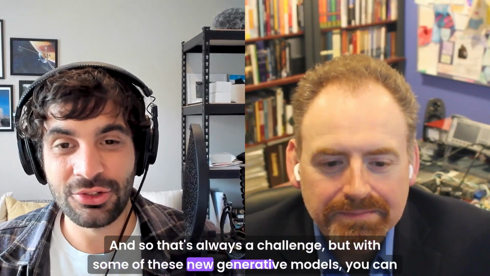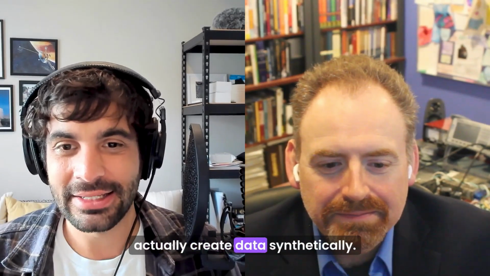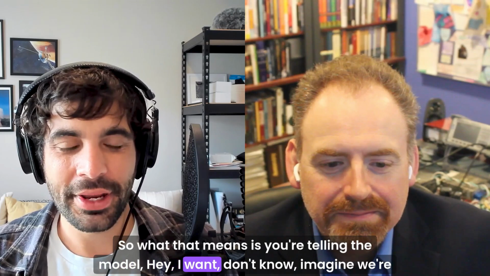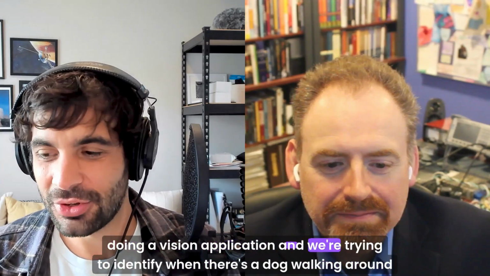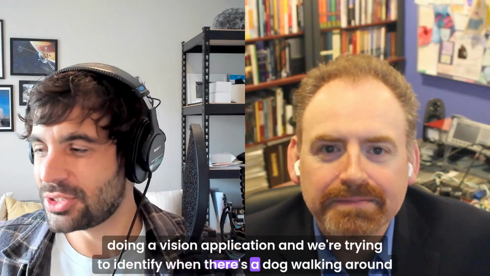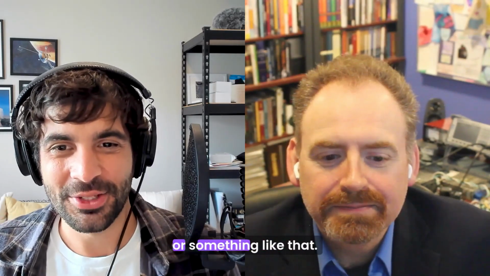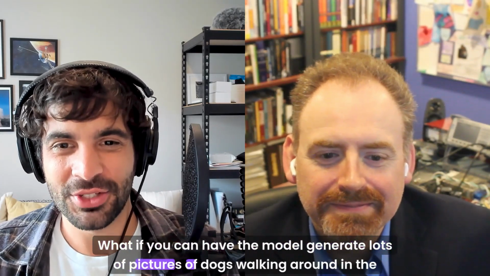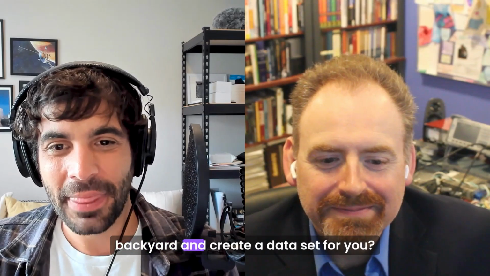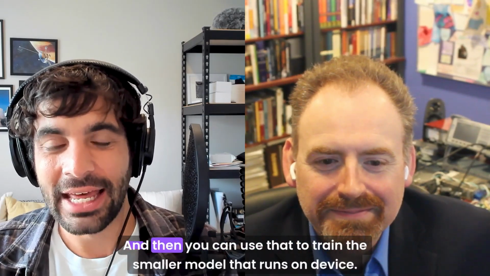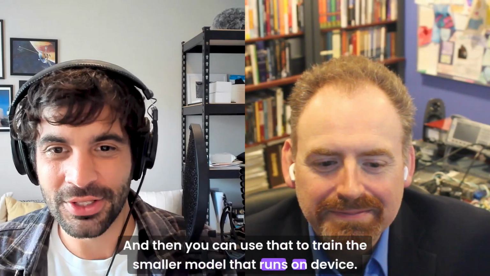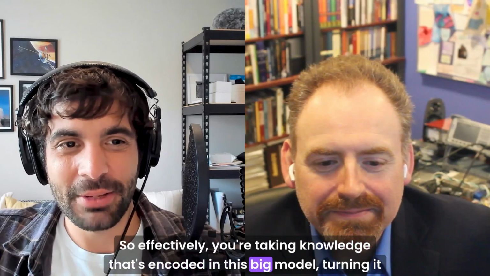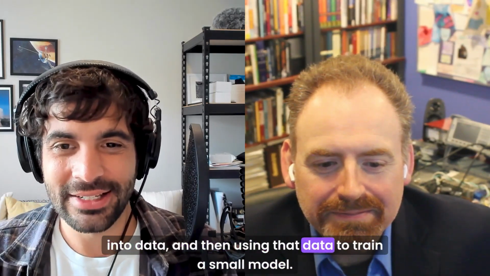But with some of these new generative models, you can actually create data synthetically. What that means is, imagine we're doing a vision application and we're trying to identify when there's a dog walking around in the backyard. What if you can have the model generate lots of pictures of dogs walking around in the backyard and create a data set for you? Then you can use that to train this smaller model that runs on device. So effectively, you're taking knowledge that's encoded in this big model, turning it into data, and then using that data to train a small model.